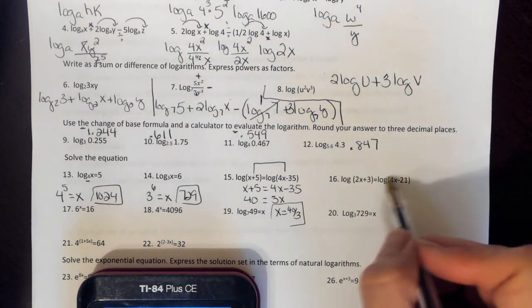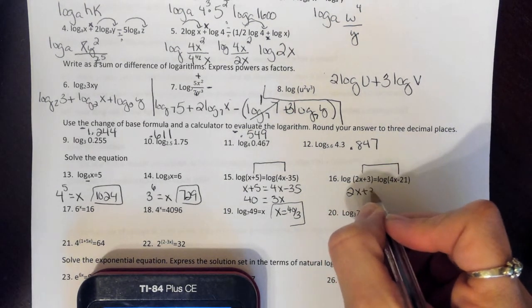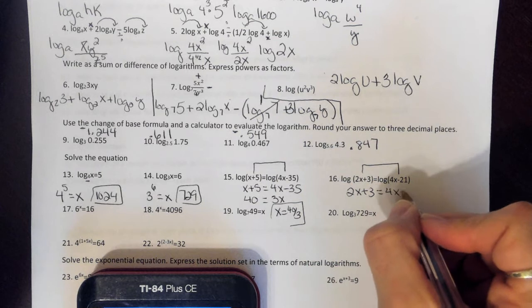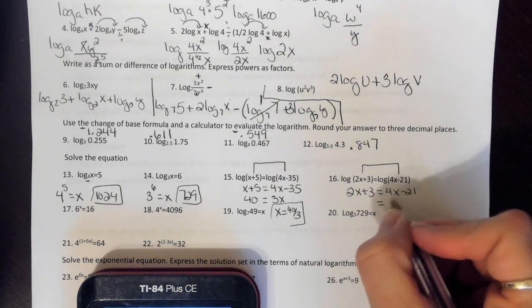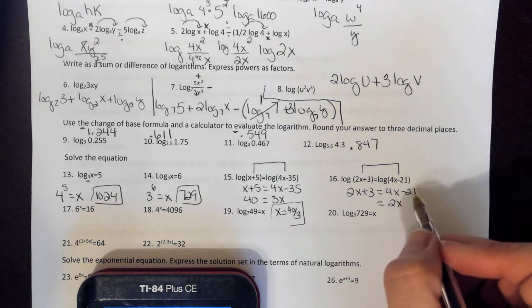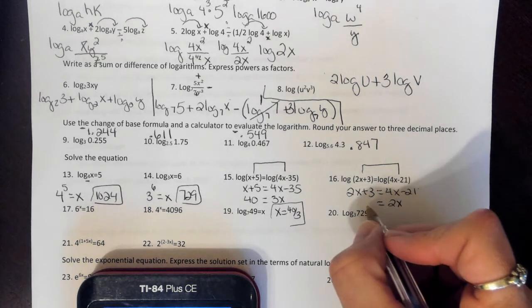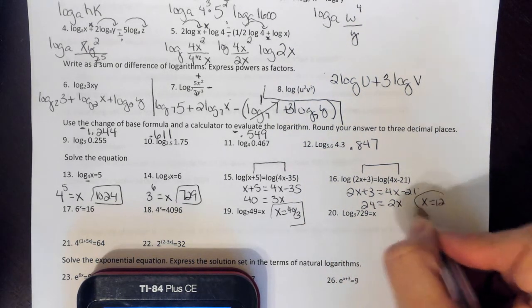16, I have an x on the left and an x on the right. They have the same base, so I make it equal. 2x plus 3 equals 4x minus 21. I'm going to move the 2x to the right. So 4x take away 2x is a positive 2x. I'm going to move the negative 21 to the left, so 3 plus 21 is going to give me 24. Divide by 2. X equals 12.